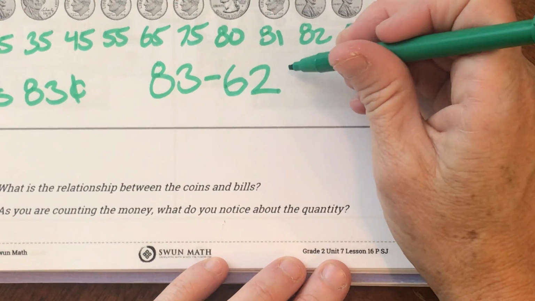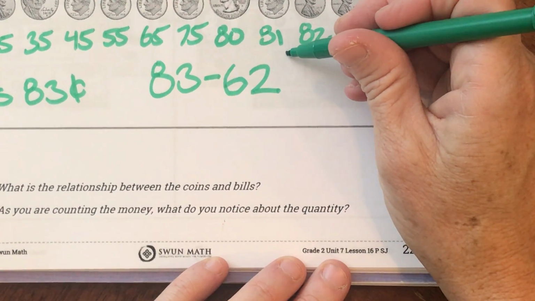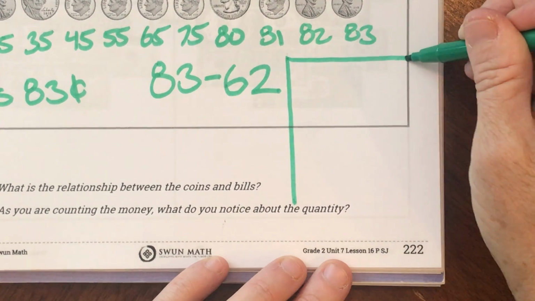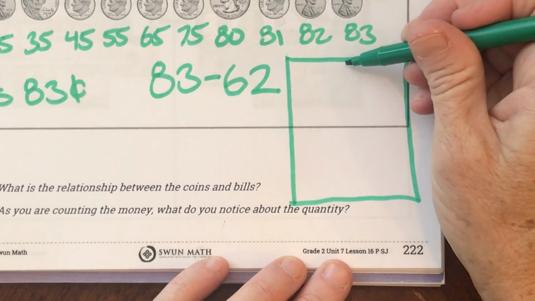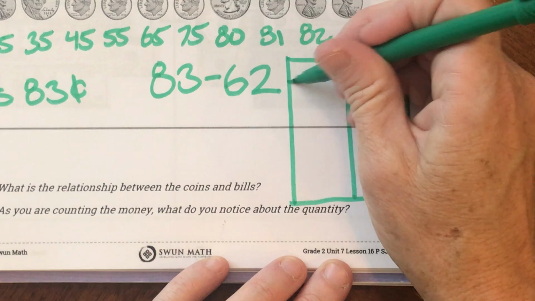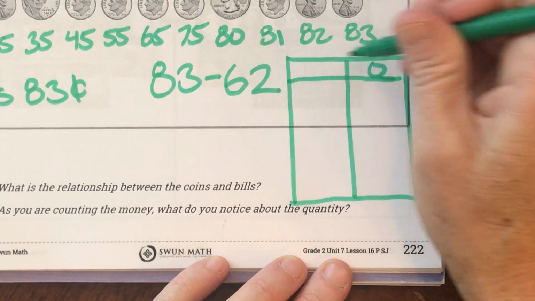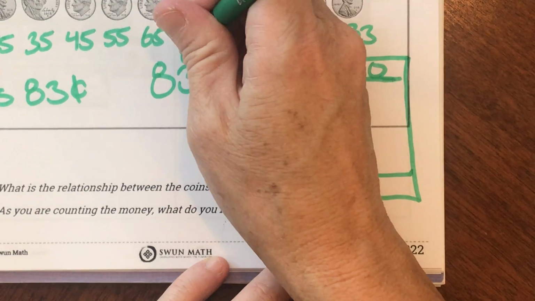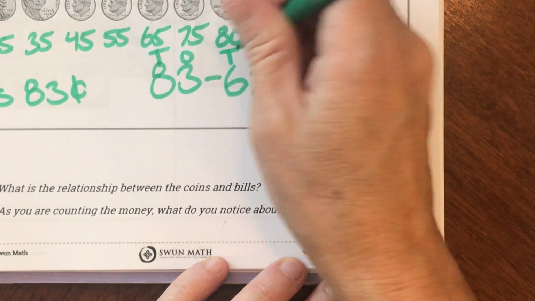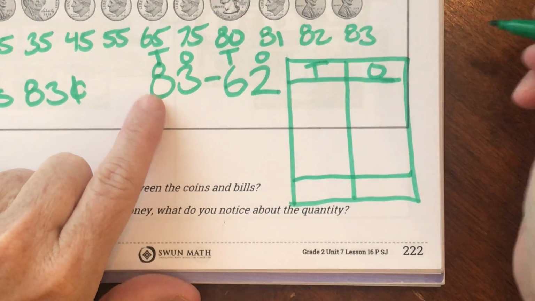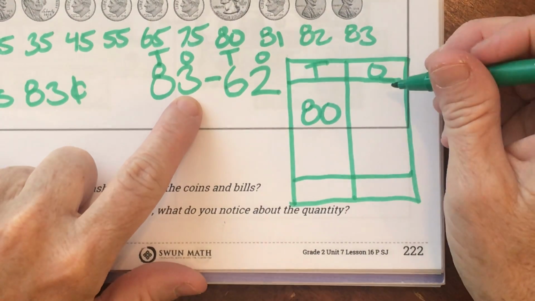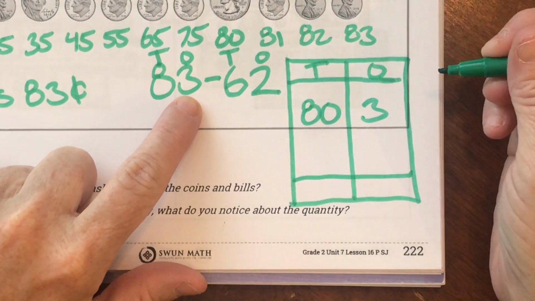So what do I have? Let's see if we can fit our place value strategy in here. I'm going to have to draw my place value chart. And I have my 1s and 10s. So I have 8 10s is 80 and 3 1s is 3.